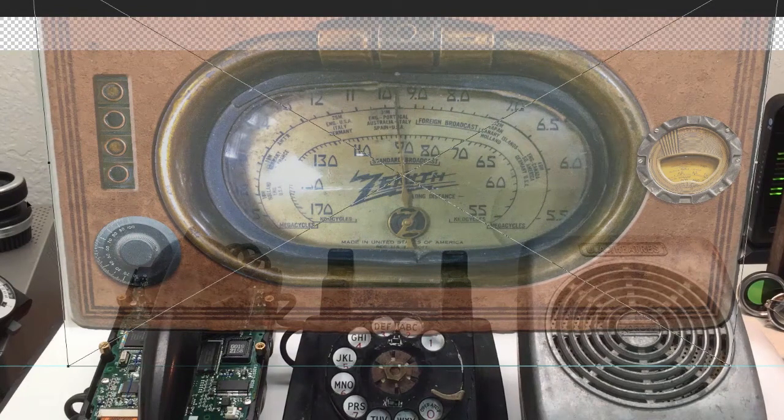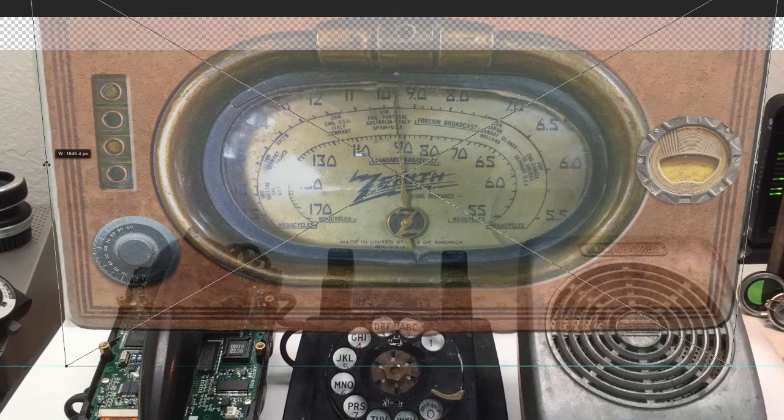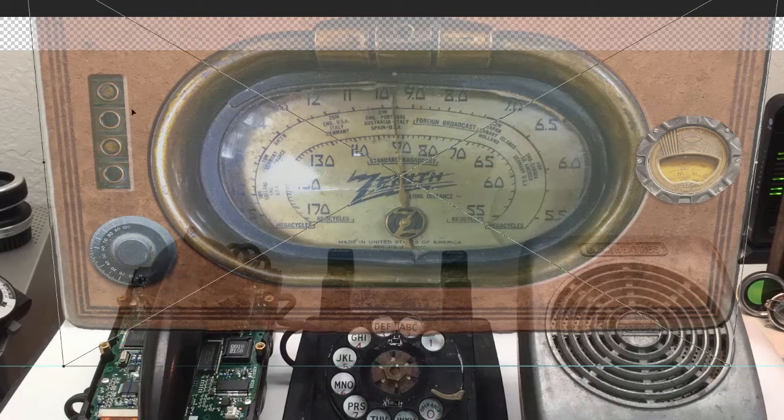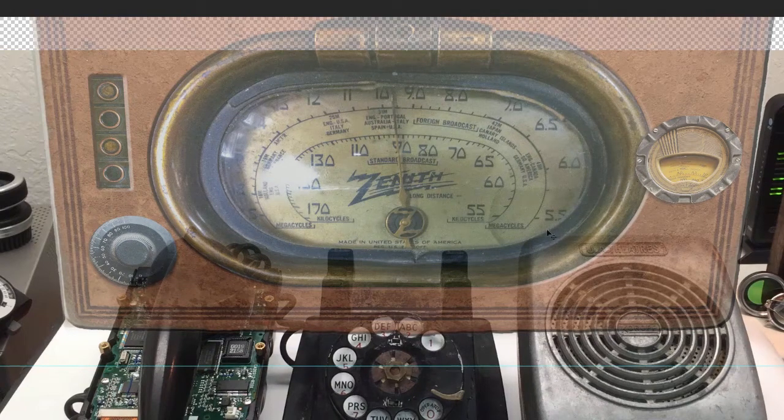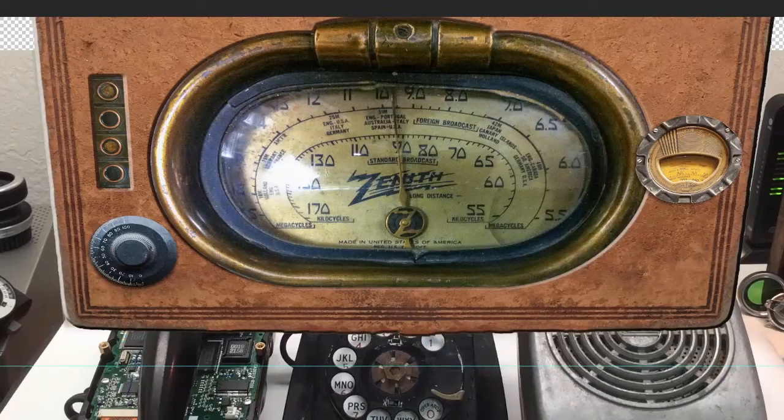We don't see the whole thing, it's cropped off a bit. We'll come out a little bit more like that. All right, so that looks pretty good. We'll apply that there, and let's set my opacity back to 100%. And now let's start to mask this.